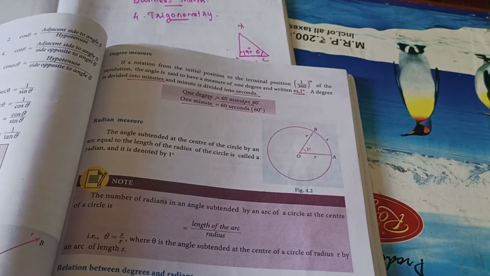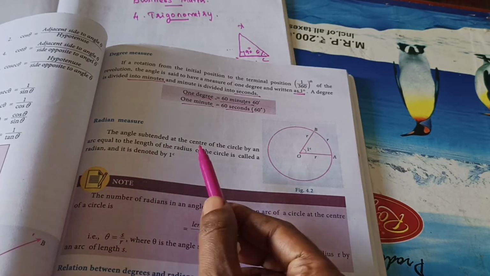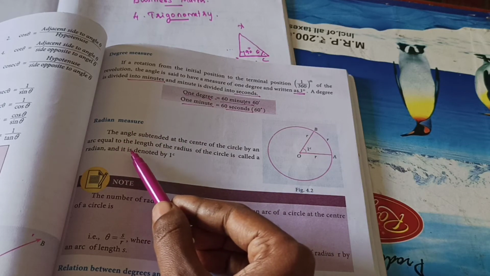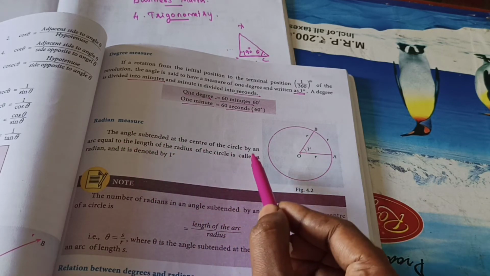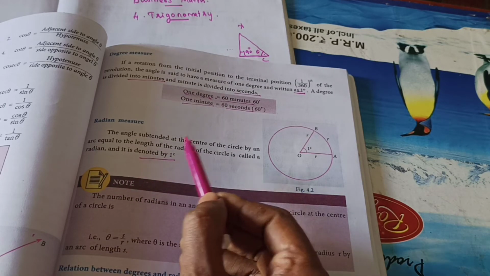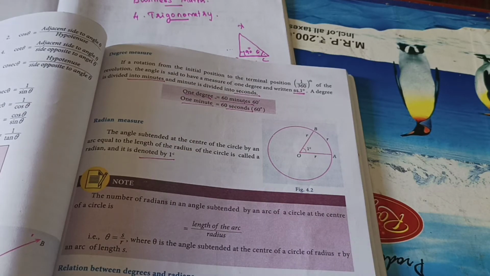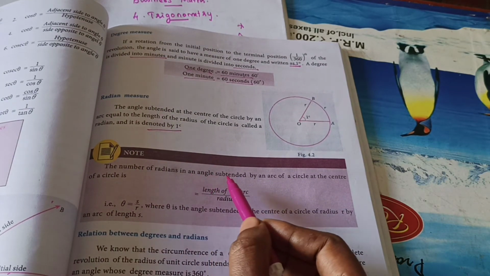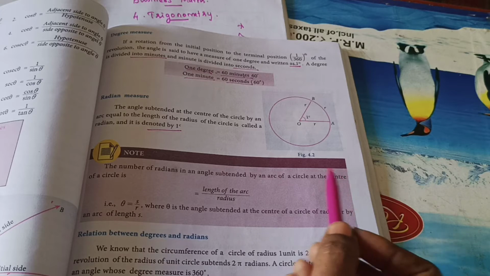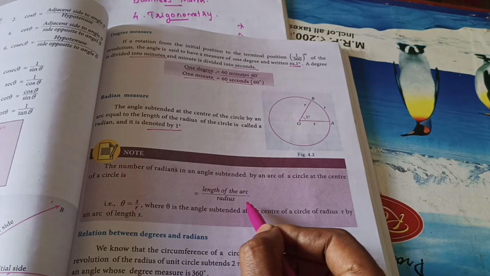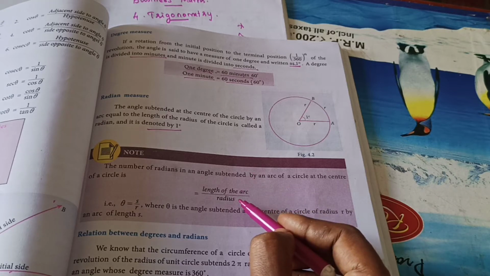The next one is radian measure. The angle subtended at the center of a circle by an arc equal to the length of the radius of the circle is called the radian. It is denoted like this. Okay, so that one you go through. Then the next one, this is also a formula. The number of radians in an angle subtended by an arc of a circle at the center of the circle is equal to length of the arc by radius.